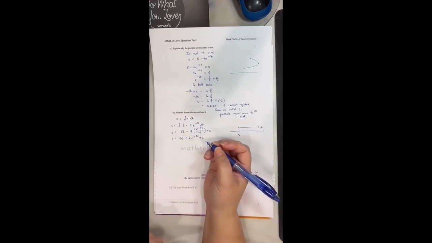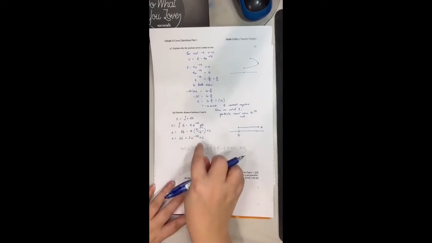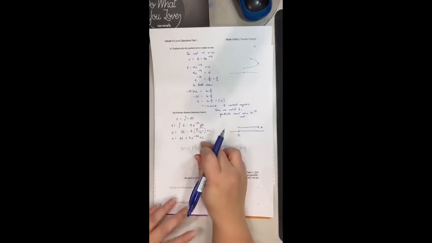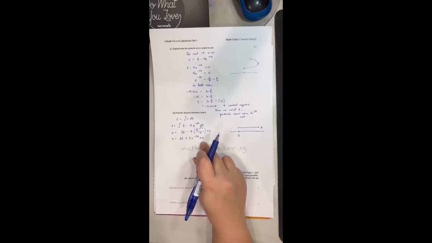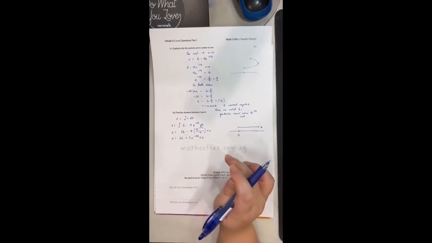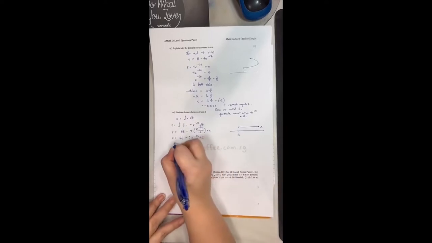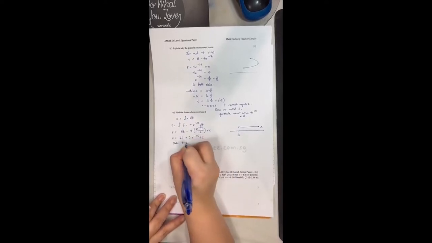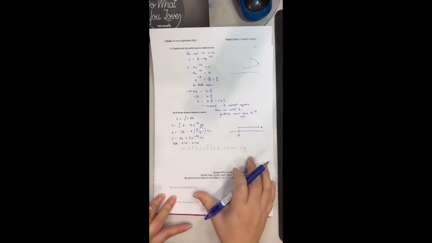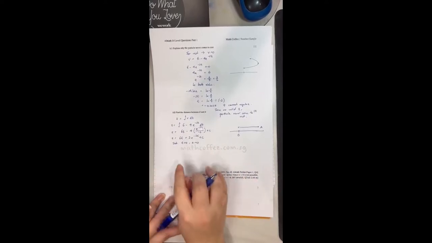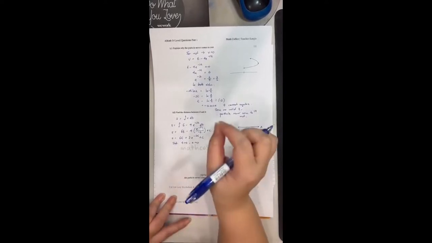Yes, only when you integrate without limits, then you need to put in the C. In kinematics, definitely you will have C, because there are definitely no limits for kinematics. Only when you find area under the curve, then you have limits. So I'm going to sub in t equals 0, s equals 0. So please sub in and find out your actual C.